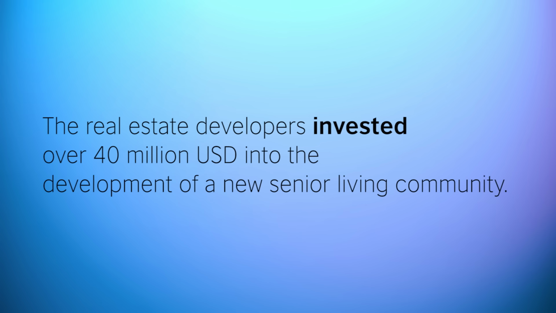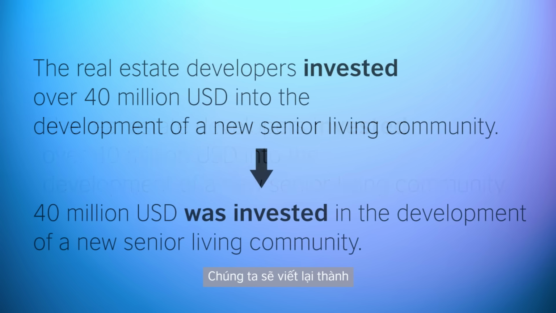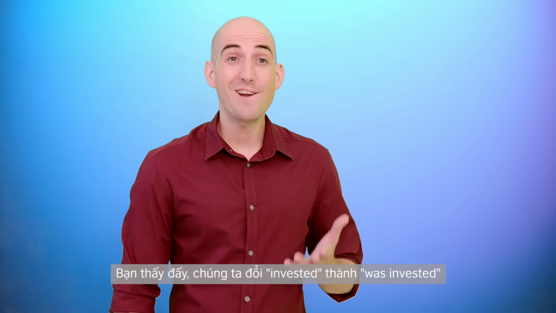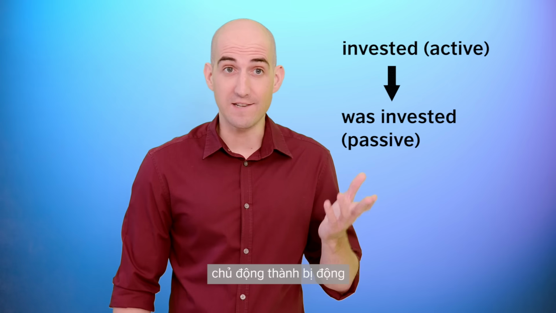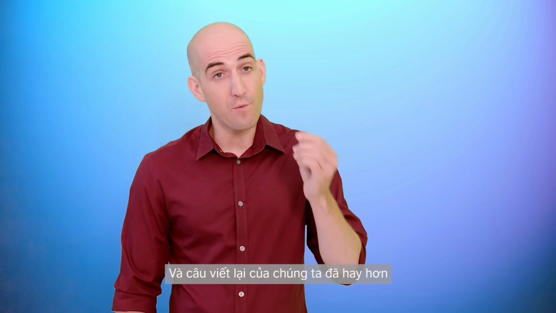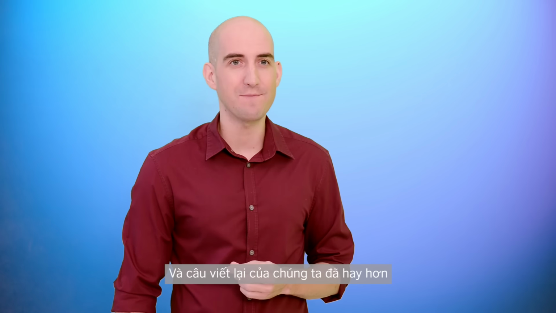The real estate developers invested over $40 million USD into the development of a new senior living community. Now let's paraphrase. 40 million USD was invested in the development of a new senior living community. Here you see we changed invested to was invested, active to passive. And again, this is one more way to help us paraphrase more effectively.